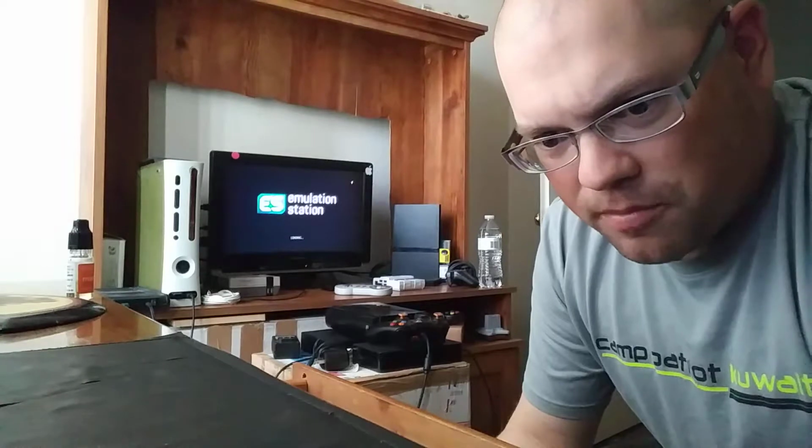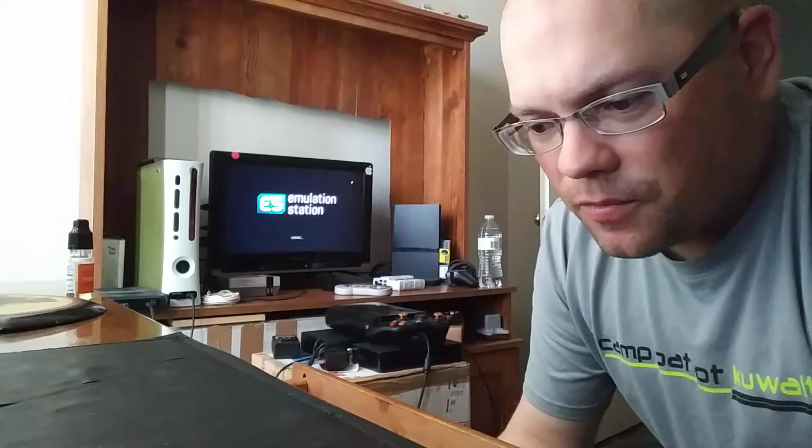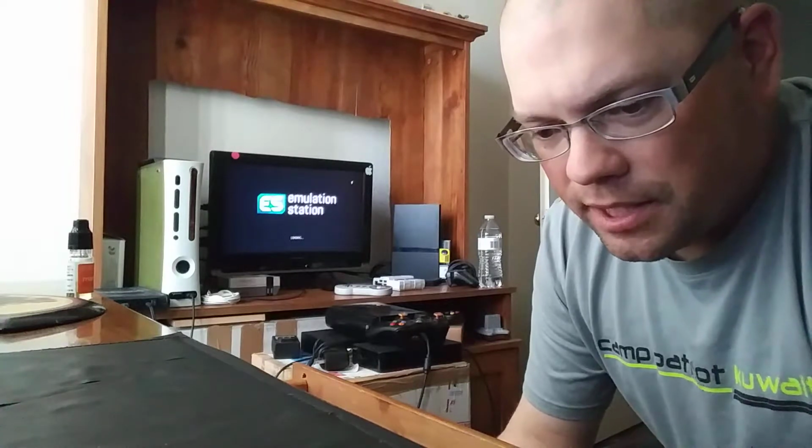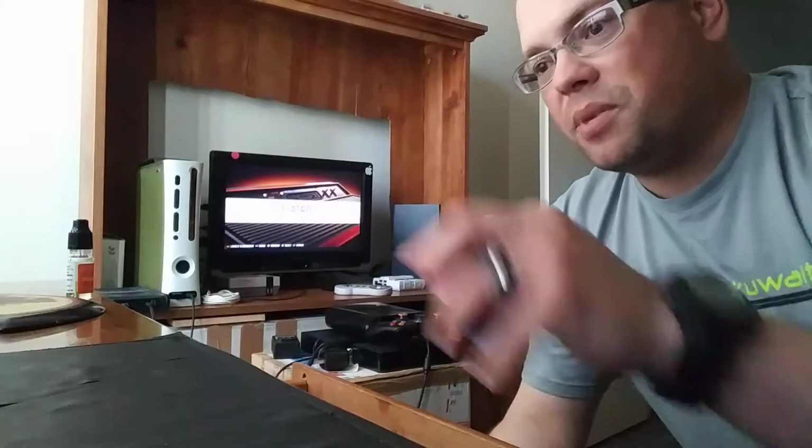On the brand new Raspberry Pi 3B Plus hardware, I installed the Raspbian Stretch image using NOOBS, and from there I followed the instructions that I referenced in a previous video to install RetroPie in with Raspbian. And now that we're actually booted into RetroPie here, I'm going to show you what I've done.